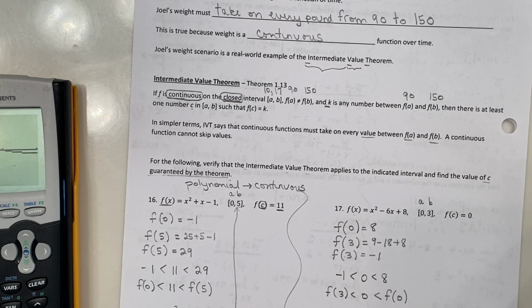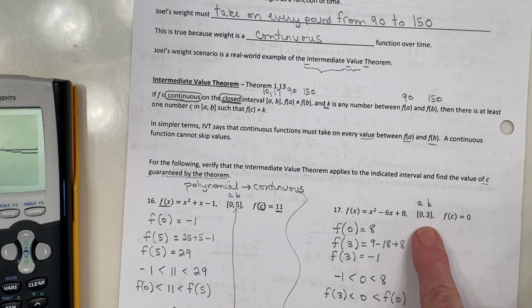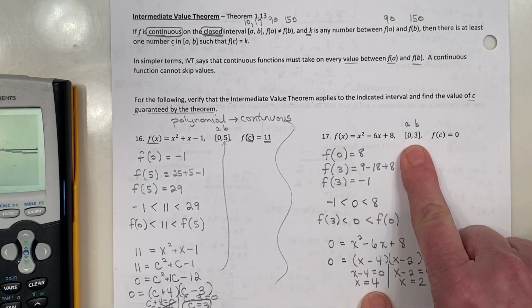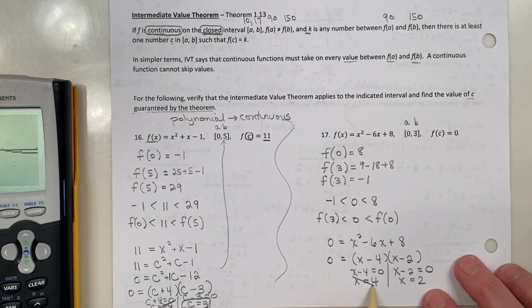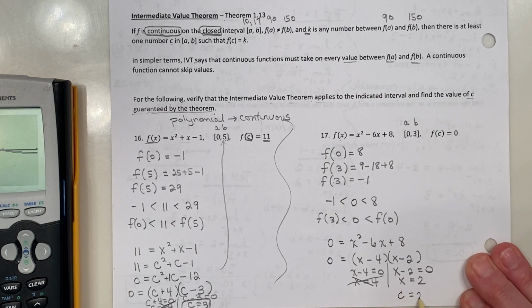Set each factor equal to 0. Let's check each of these solutions to make sure they each fall between 0 and 3. Oops. 4 does not fall between 0 and 3. We lightly discard it. So we say that our c value is 2.